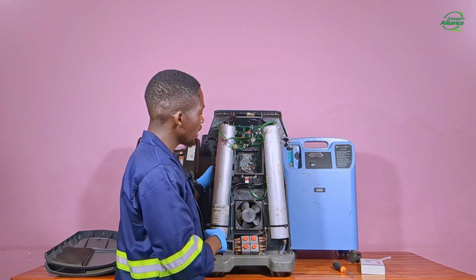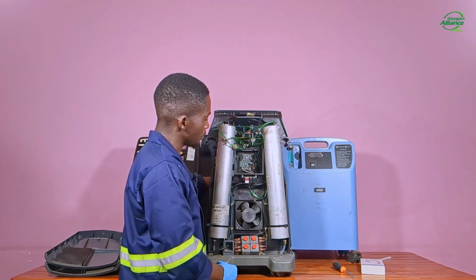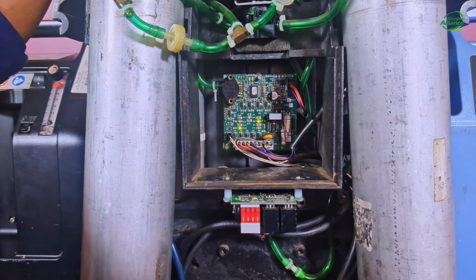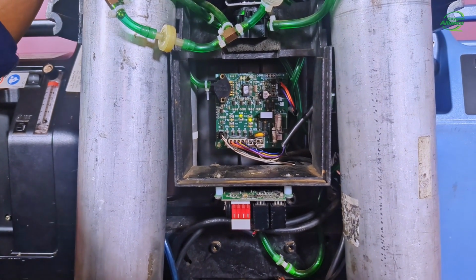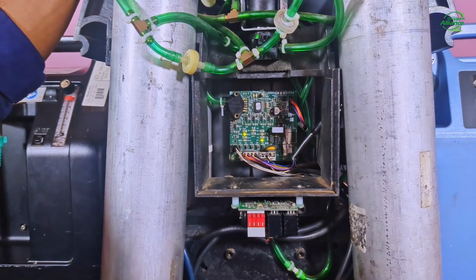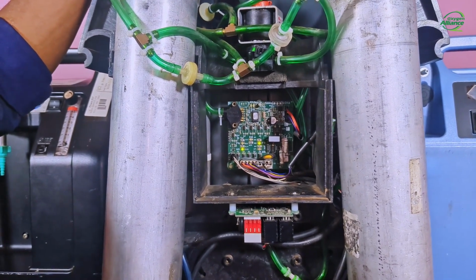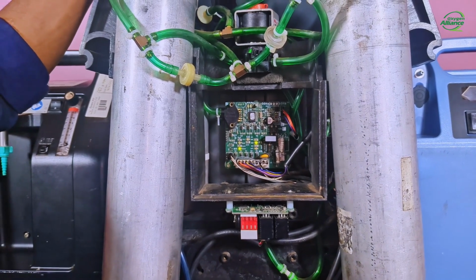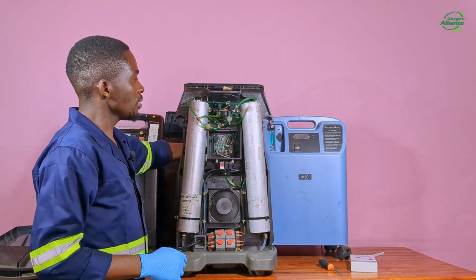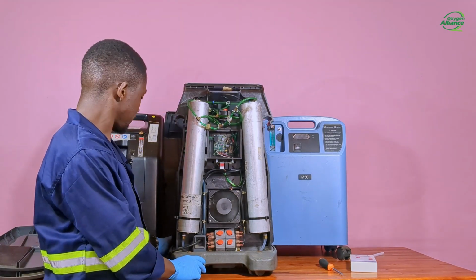Now I'll turn it on and see if all the LEDs are working properly. As you can see, all the 5 LEDs are working properly, meaning to say even the valve is working properly. So I'll go ahead and check the oxygen purity. I'll turn off the machine, replace the covers, and then measure the oxygen purity.